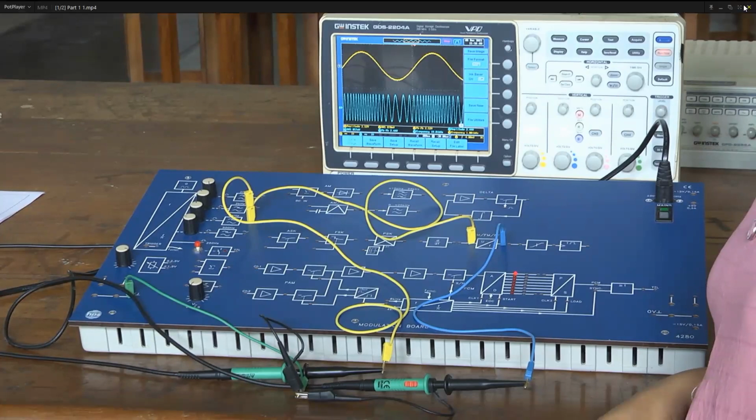I think you have seen the two waveforms. So now I am going to put the two waveforms in the chat. Please download them.